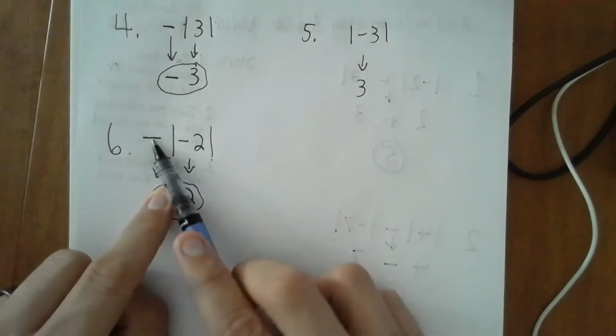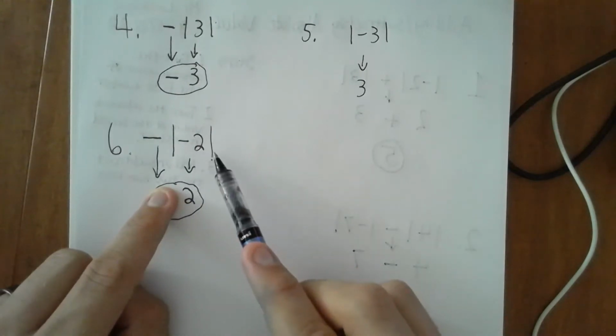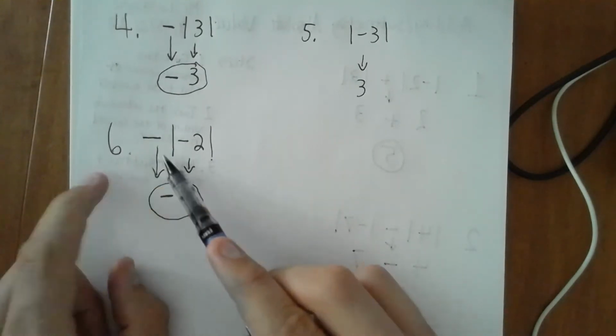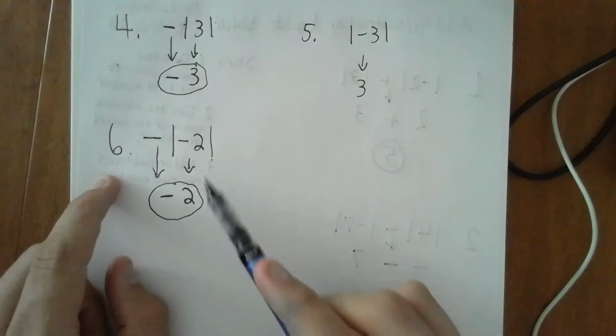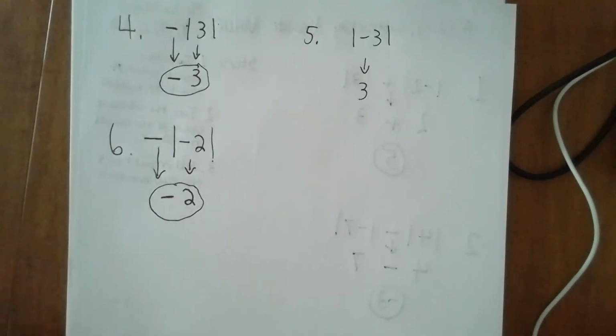However, we still haven't dealt with this negative out here. It is unaffected by those absolute values because it's not on the inside. So I just have to bring it down. And look at that. Your final answer is negative 2. Okay.